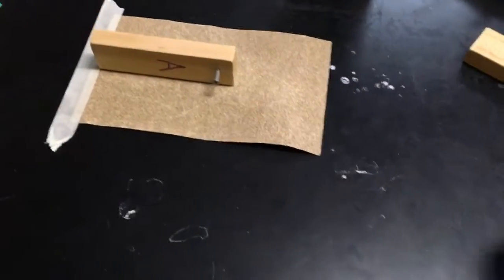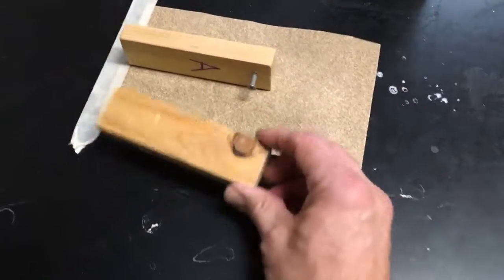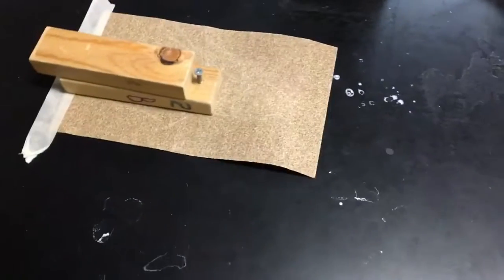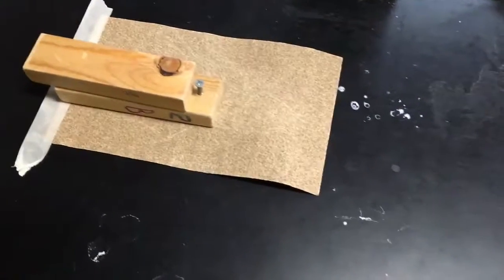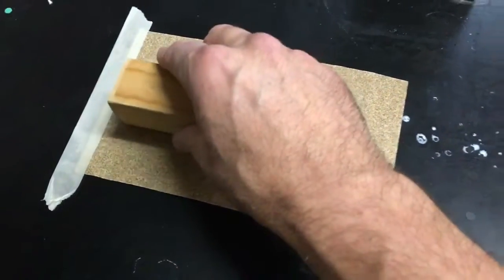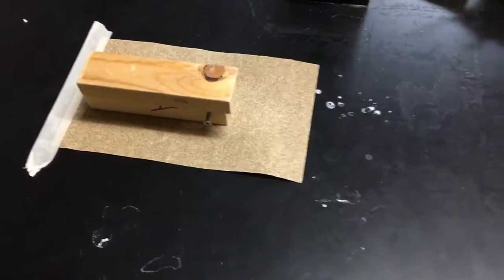Then one more thing I want you to try is take a second block. It should be the same size as the first one, and try it again. You have double the mass now. So try it on the sandpaper, notably on both sides, on the A side, then try it on the B side as well. Answer the questions and you're all set.